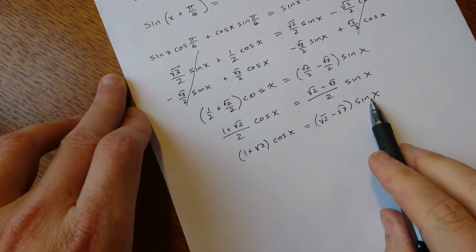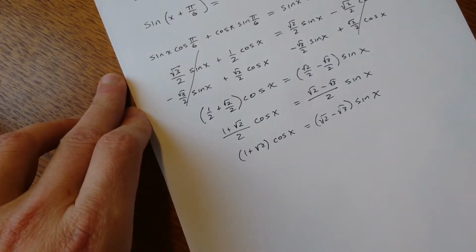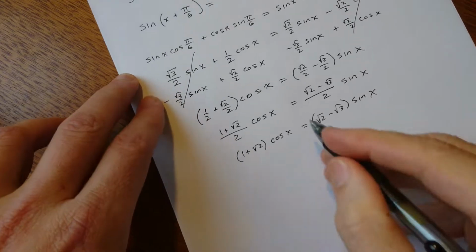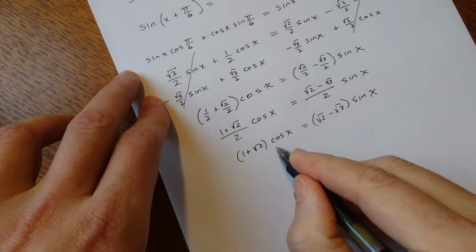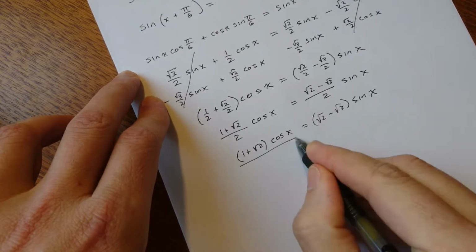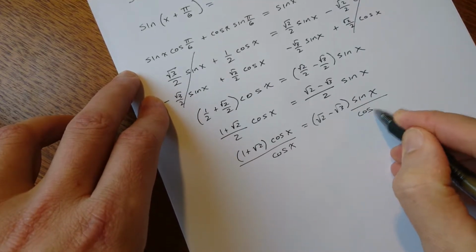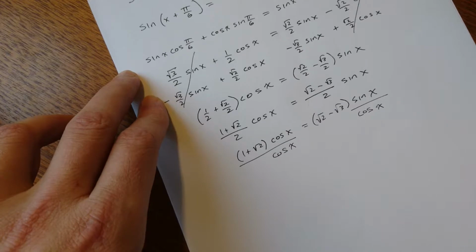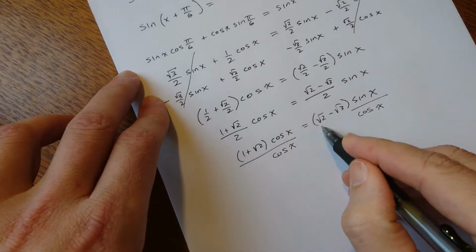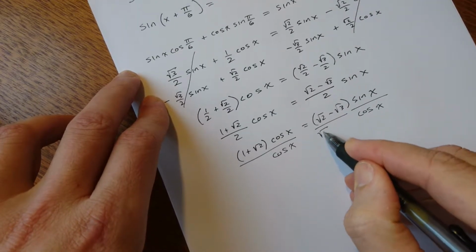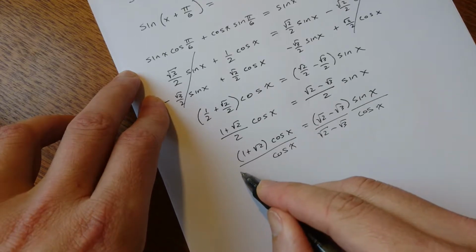We've got x and it's locked up in a sine over here and a cosine over here, and the trick here is to divide both sides by cosine of x, and at the same time divide by this coefficient over here. We'll see why in just a second.